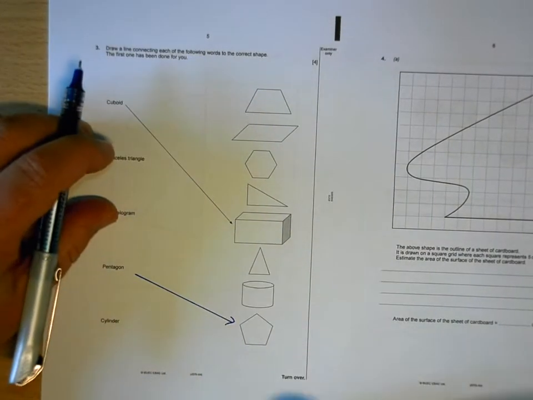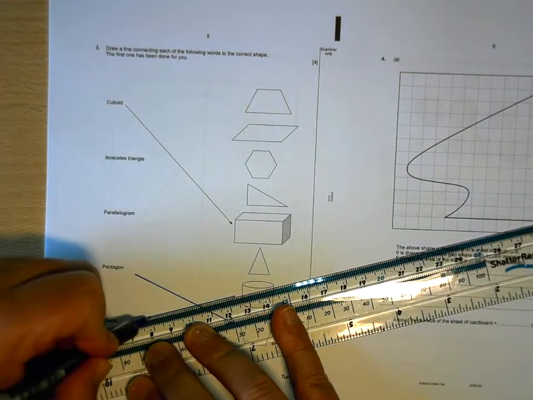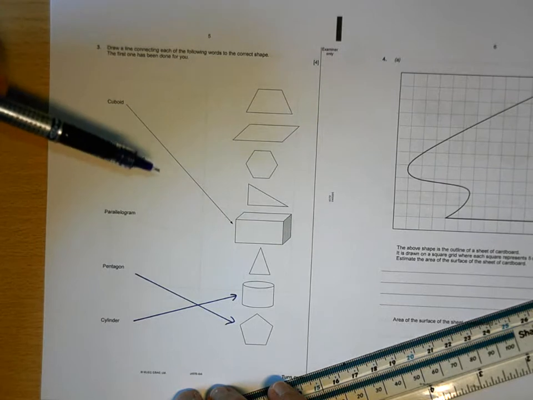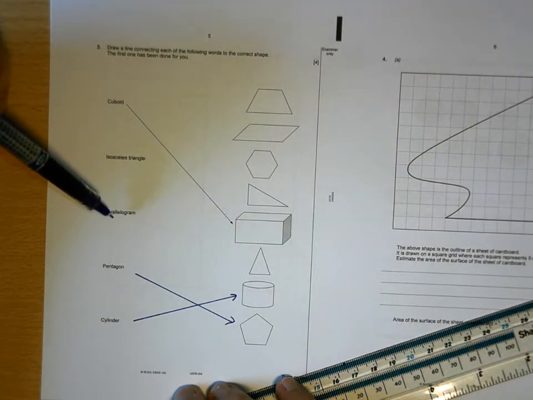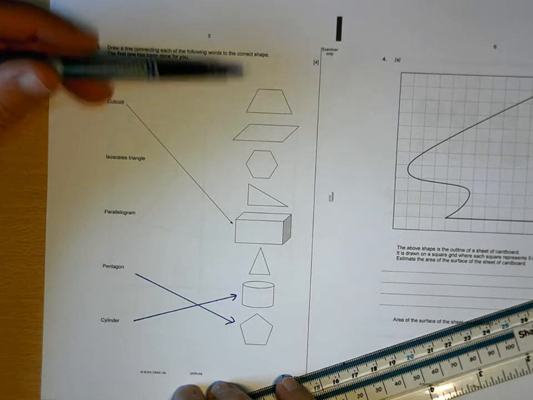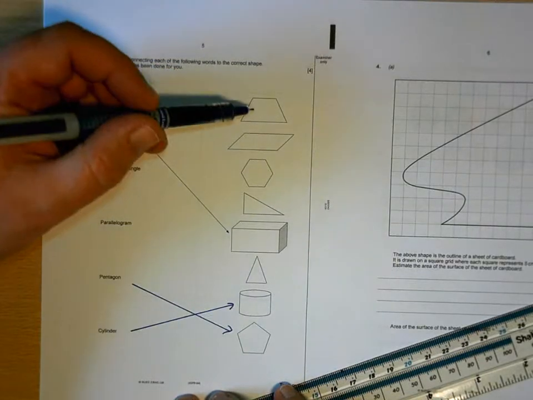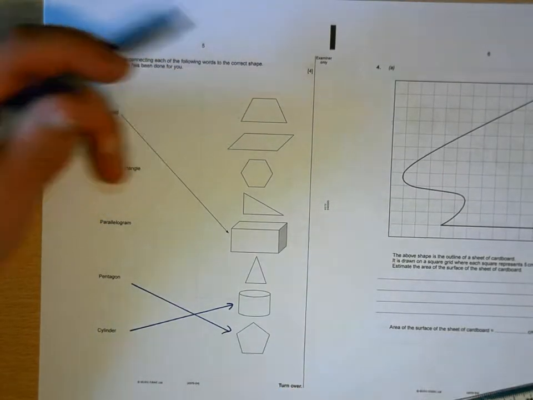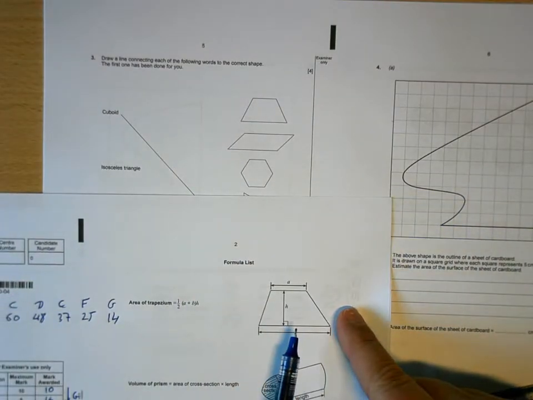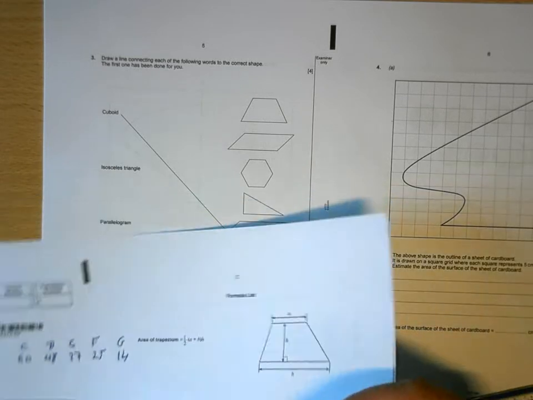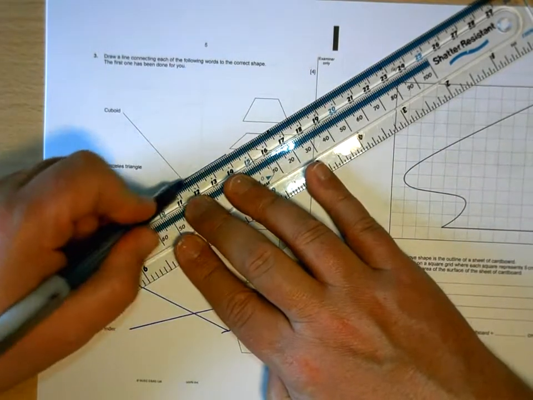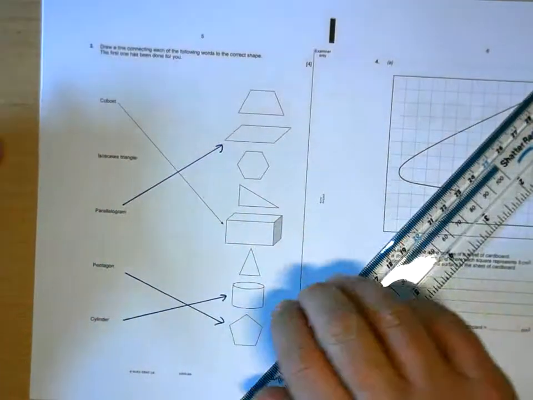Cylinder, I know, looks like a tube, so that's a fairly straightforward one as well. Parallelogram. Now, a parallelogram has got parallel sides, I know, but you've got to make your mind up which one of those we're talking about. And again, it's just a knowledge thing. That is a trapezium, and you probably look at that and think, that looks a bit familiar. And if you go back to the front of the page, there's one just like it there, and it's telling you that's a trapezium. So it's not that one. So the parallelogram is a four-sided shape with two pairs of parallel sides, which is that one.